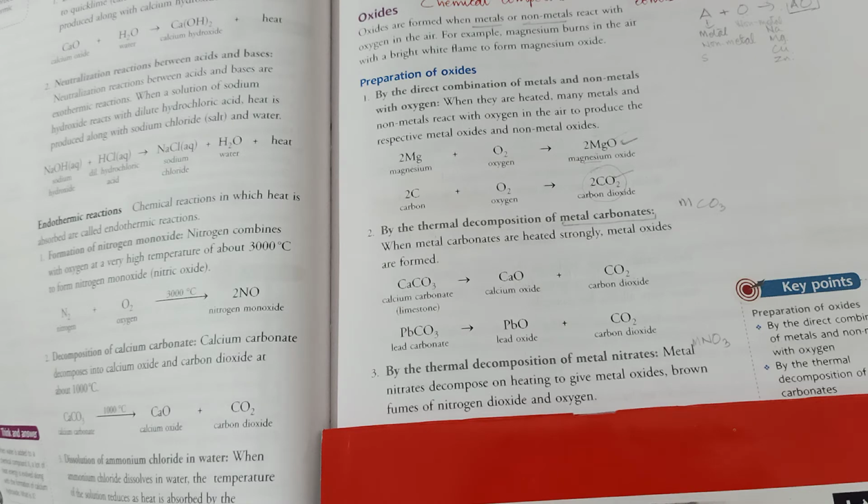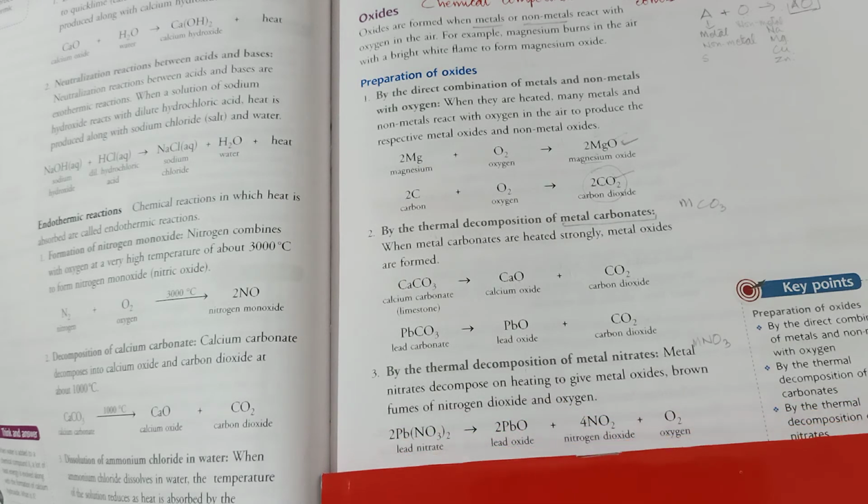decomposition brought about by heat energy. So it is a thermal decomposition. That means we have to heat the reactant. Let's take example. Lead nitrate. Lead nitrate, on heating, it will produce three types of substances, products. What are they?